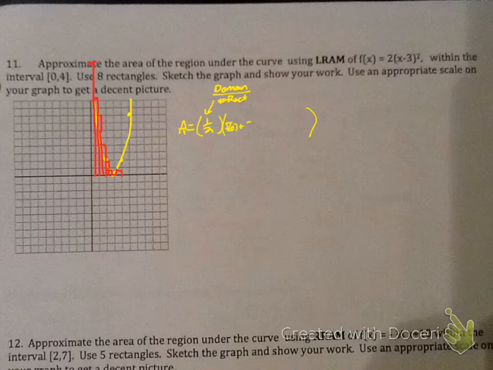So now the heights are f of 0, f with 0.5 plugged in. It starts on the very leftmost lower bound because of left rectangles, and the very last height is f of 3.5, because you always stop one width less than the upper bound of the domain, in this case 4. So we want to stop one width less than 4, which is 3.5. We plug in all those values, and we get our output, a half times all those plugged in.